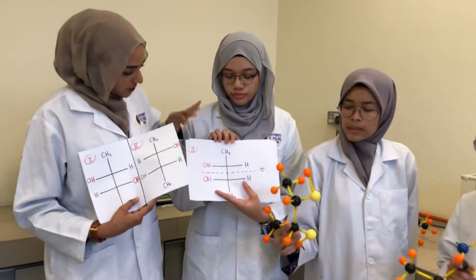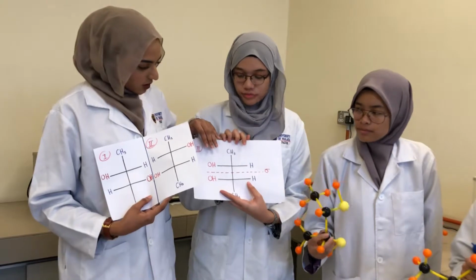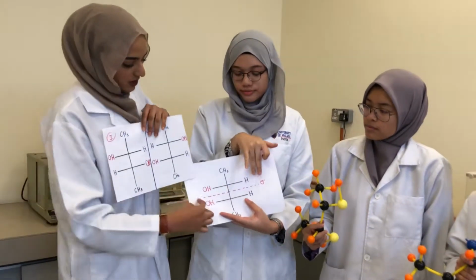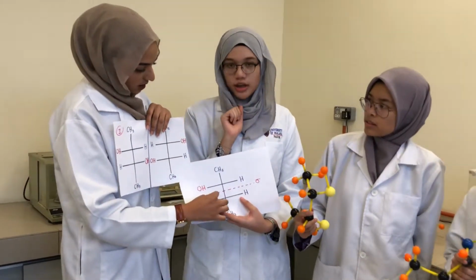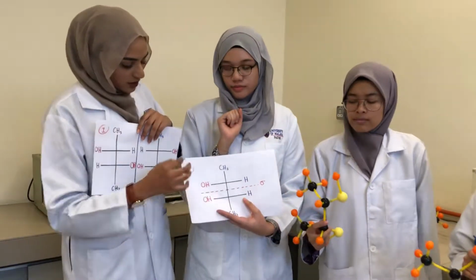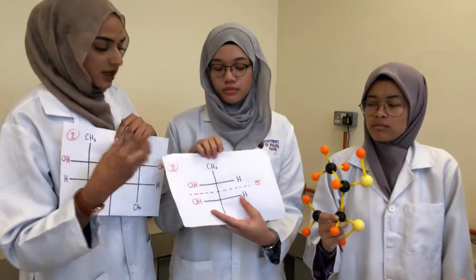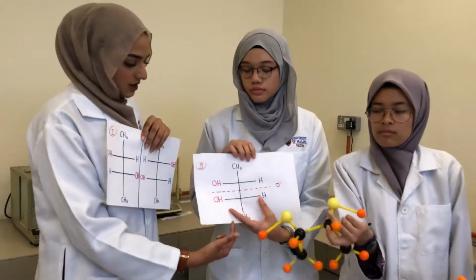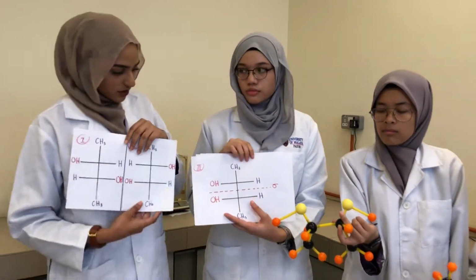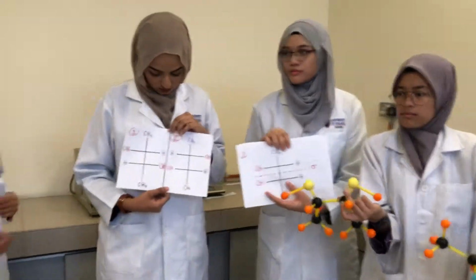Then number 3 is called a meso compound because, first of all, it has a plane of symmetry. It is also called a meso compound because if we rotate it 180 degrees, it is identical. So we label it as a meso compound. Basically, what is meant by a meso compound? A meso compound is when the organic compound is superimposable on its mirror image. That's all for today.